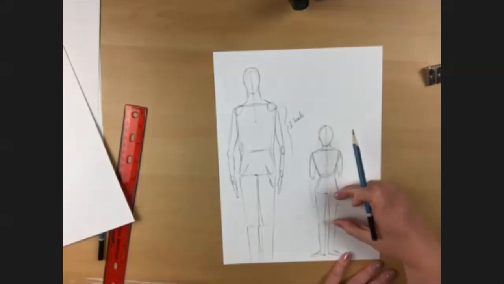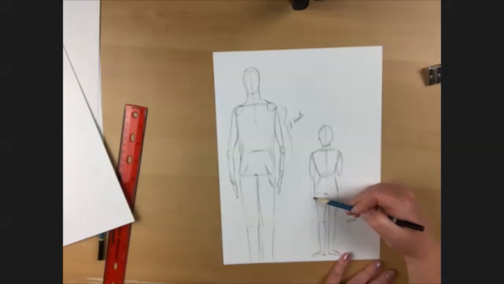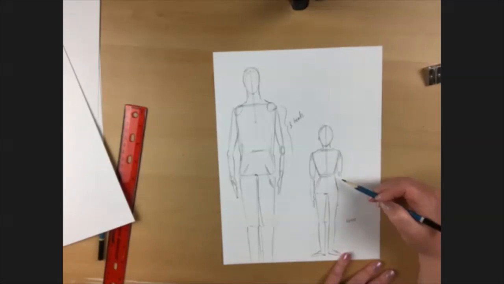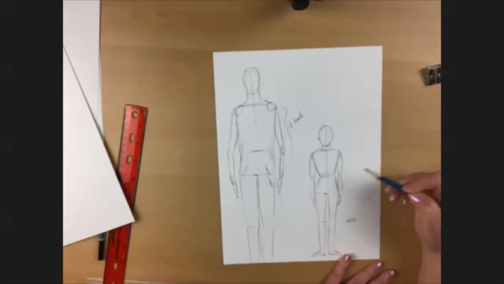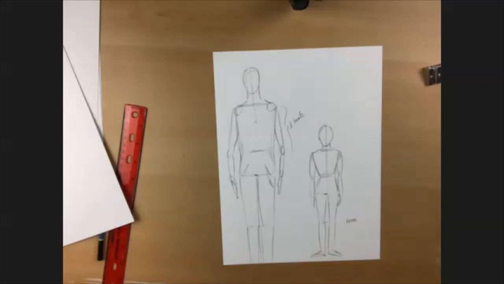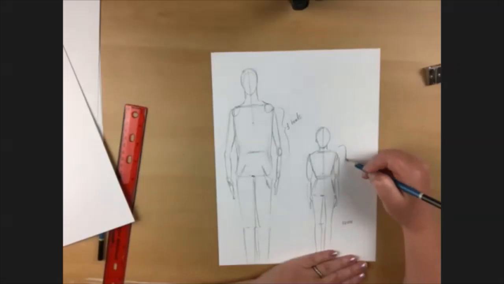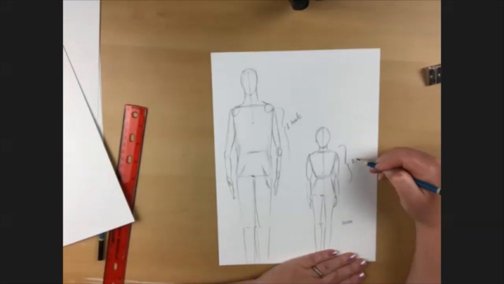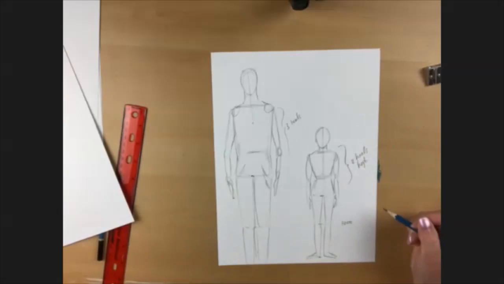Just the middle of that thigh. I'm going to write down here, 2 heads high.